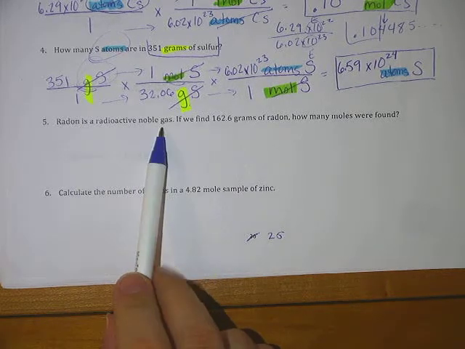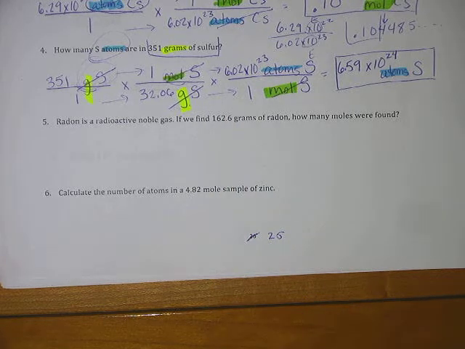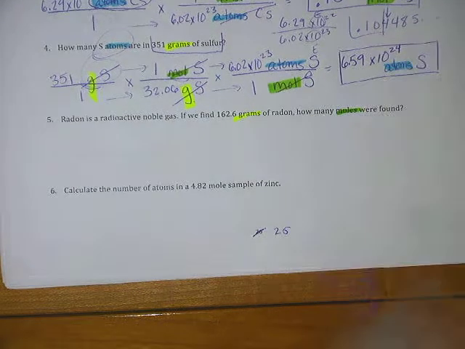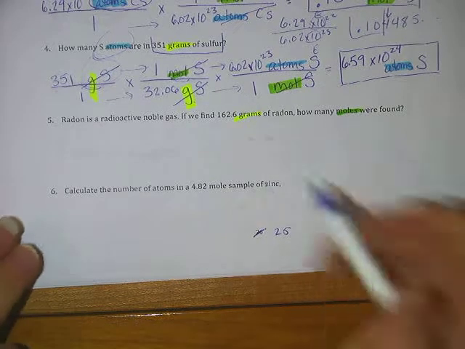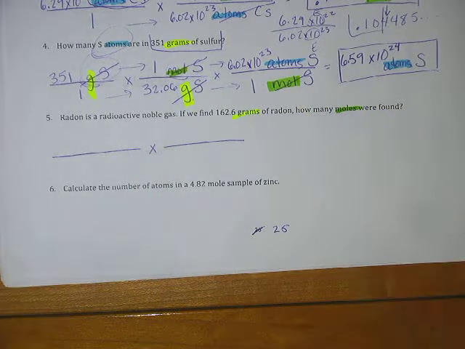Alright, let's look at number 5. Radon is a radioactive noble gas. If we find 162.6 grams, grams, that's yellow, of radon, how many moles, moles, that's green, were found? Remember, if you see the word moles, that's only going to be 2 fractions, 1 per color. Yellow fraction, green fraction, that's all you need.